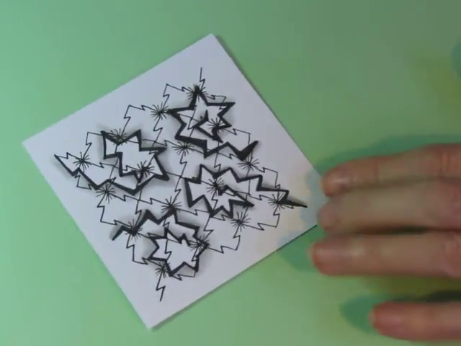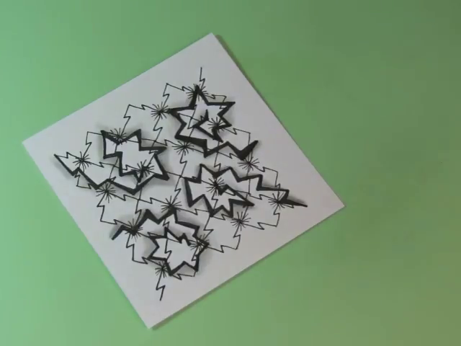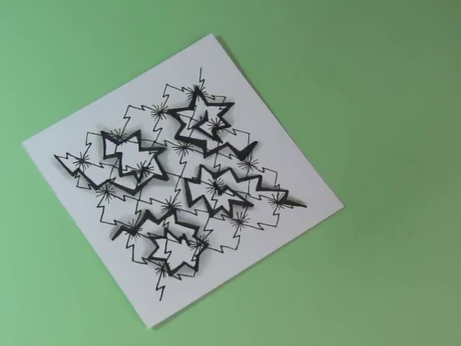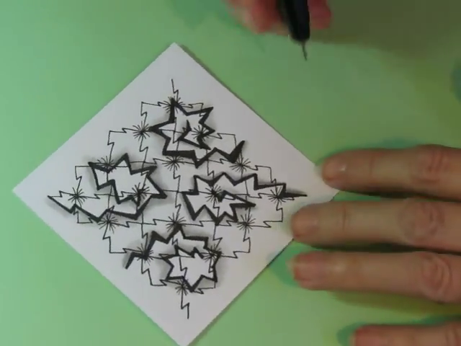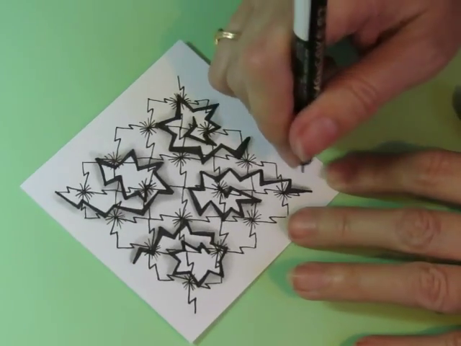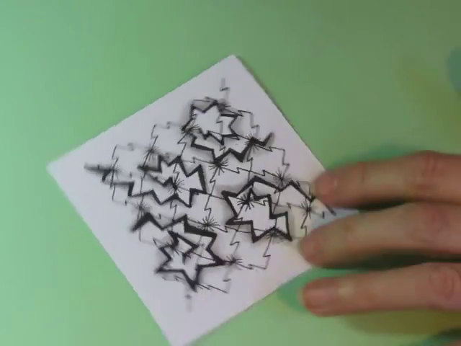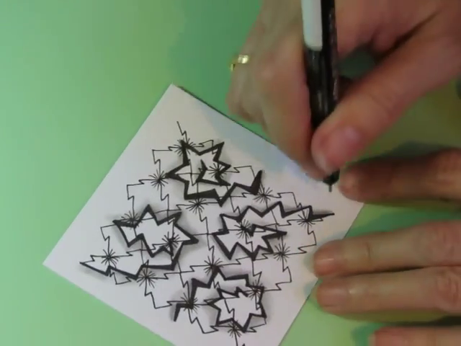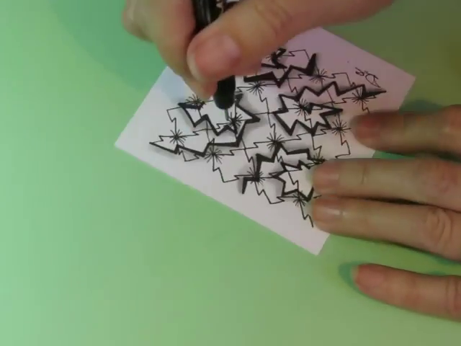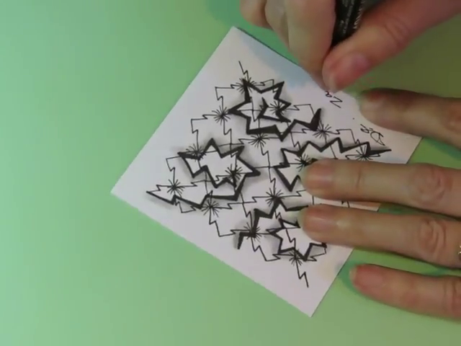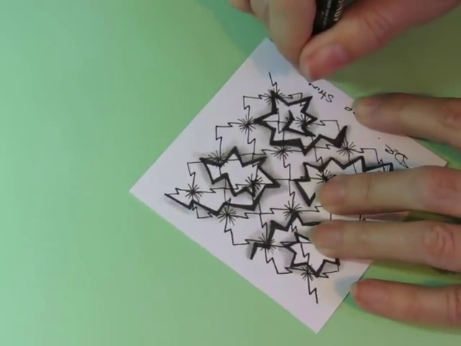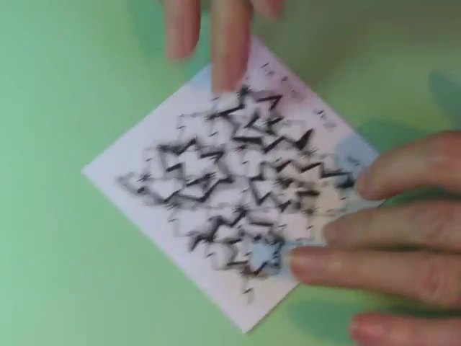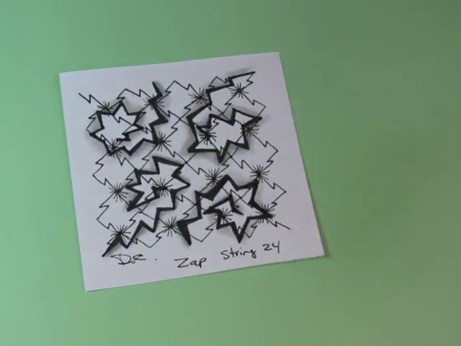Here we go. Look at what that little bit of shadow did for those zigzags. I like it. Okay, I need to sign, I need to put a name. This was, what was it called? Something. Zap. I should have been able to remember that. Where am I signing it? They're all sort of the same. I'm signing it here. Okay, Zap on string number 24.